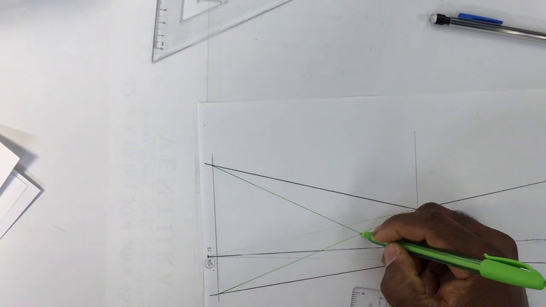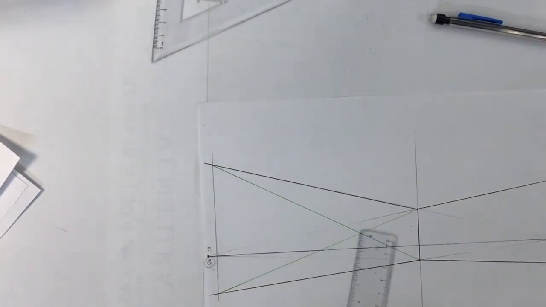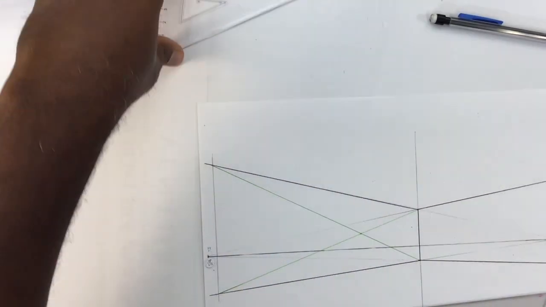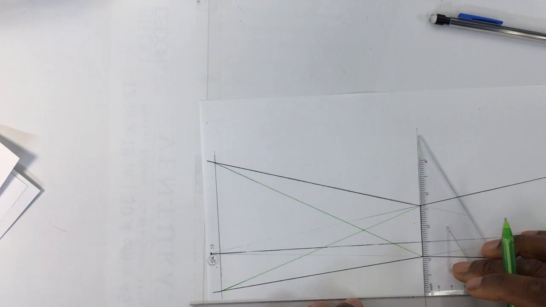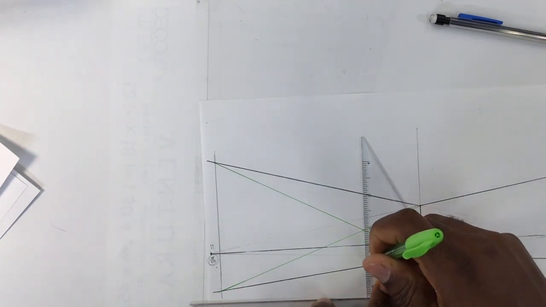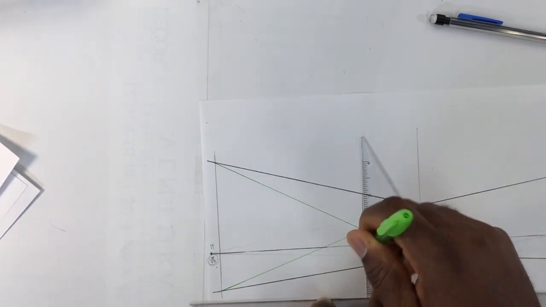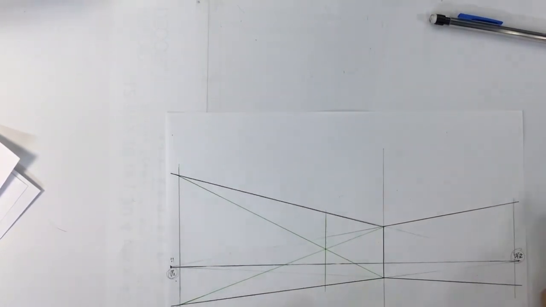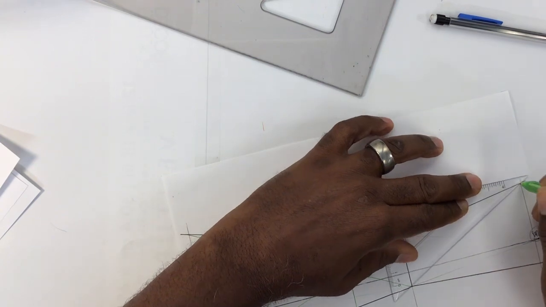So once you get that, go ahead and draw a vertical line straight through that center. Okay? I'm going to go ahead and do the same thing with this wall.